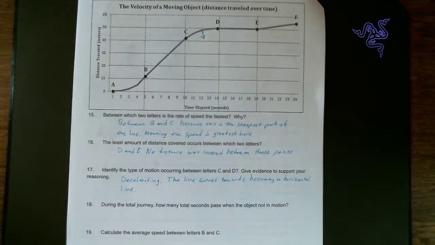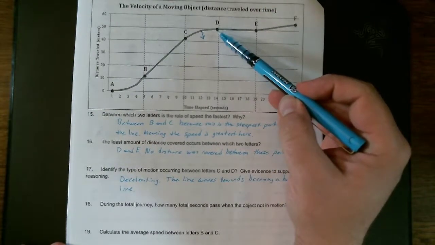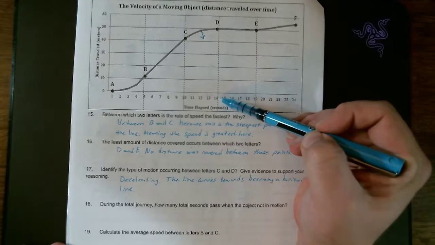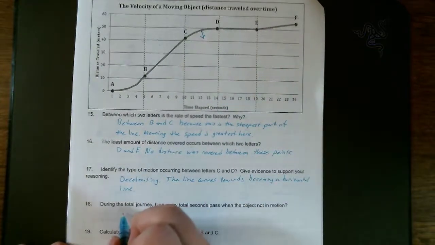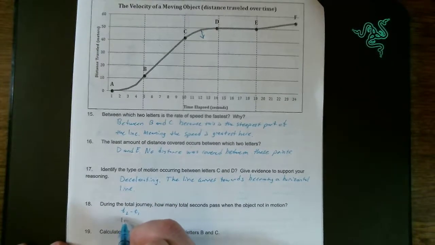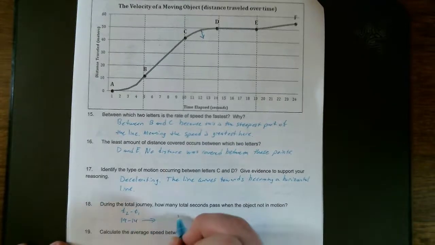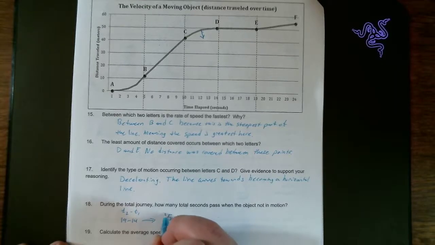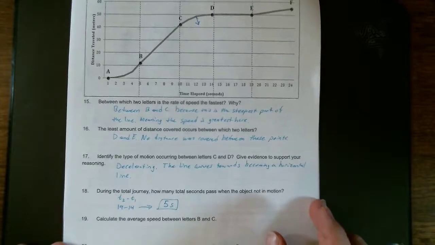Alright, number 18. During the total journey, how many total seconds passed when the object was not in motion? So we go from here's D, follow the line. It's going to 14 seconds. E is 19. So this basically would be T2 minus T1, which would be 19 minus 14, which gives us 5 seconds. That's how long it was standing or sitting still.